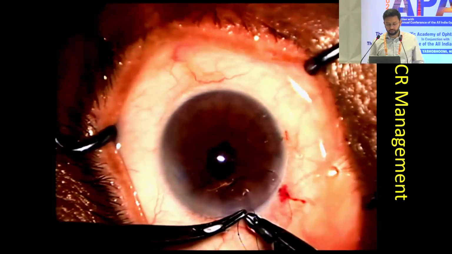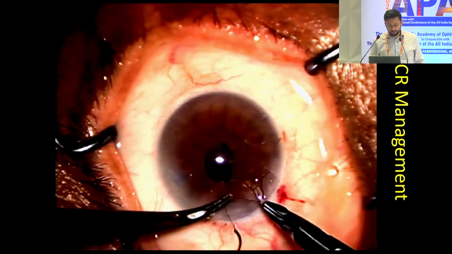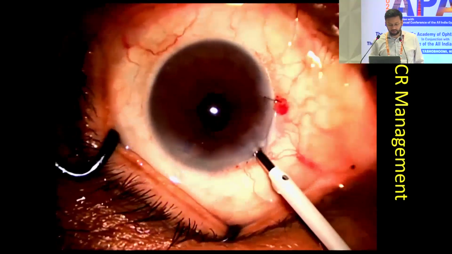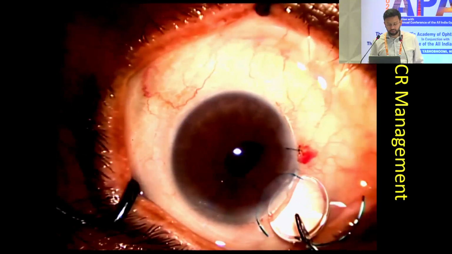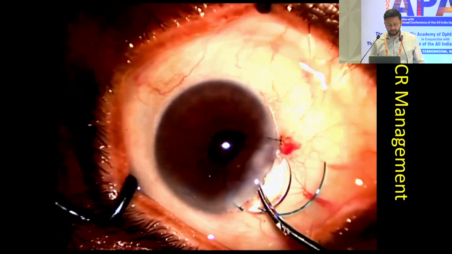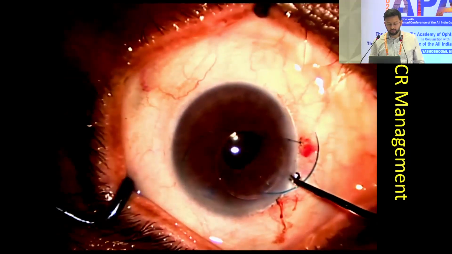Then with partial closure of the incision, following which we started anterior vitrectomy, ensured there are no vitreous strands in the AC. And then we implanted a 3-piece IOL.